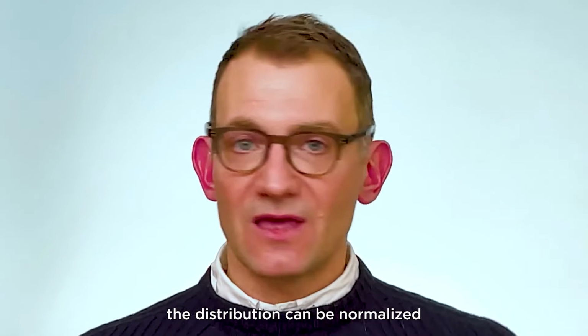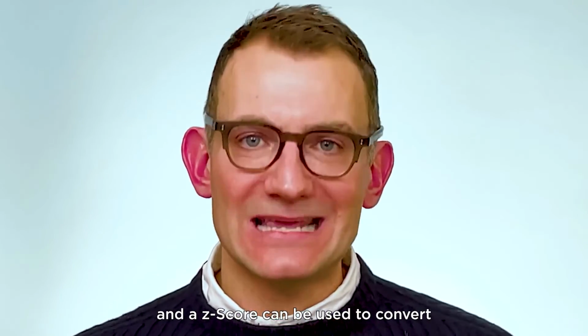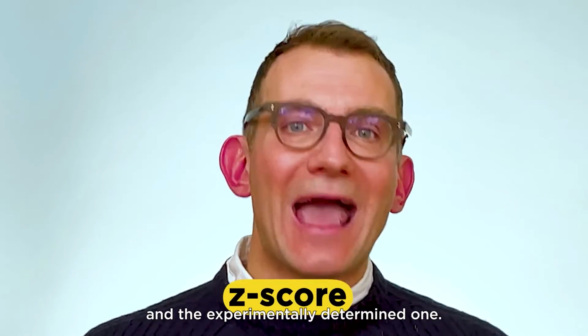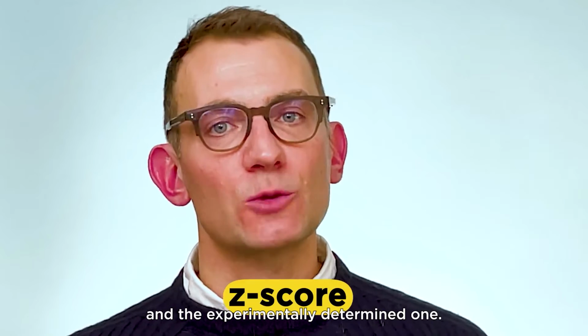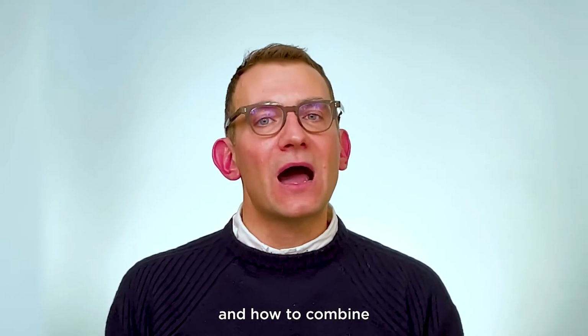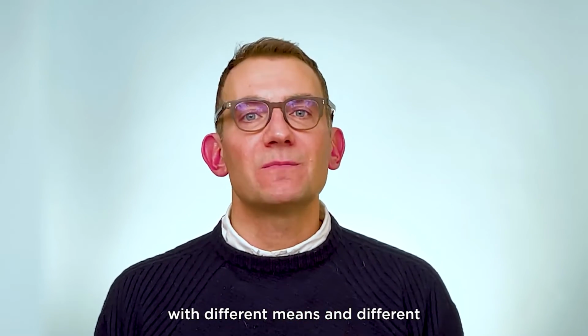Given these properties, the distribution can be normalized and a z-score can be used to convert between a normalized distribution and the experimentally determined one. You need to know how to use the z-score and how to combine various random variables with different means and different standard deviations.